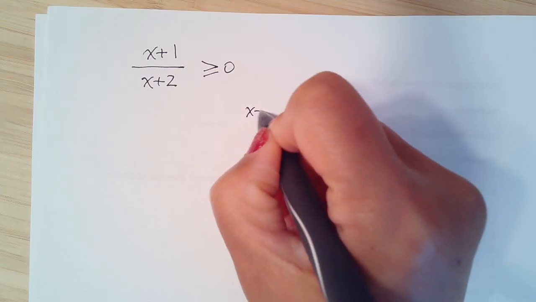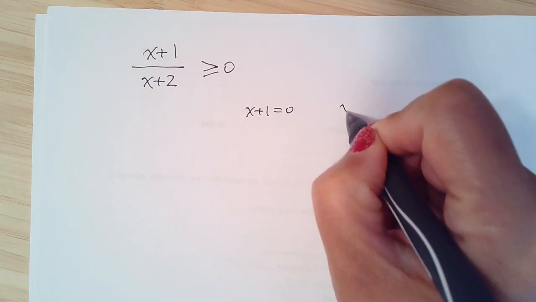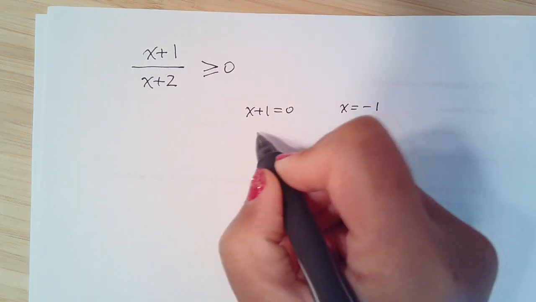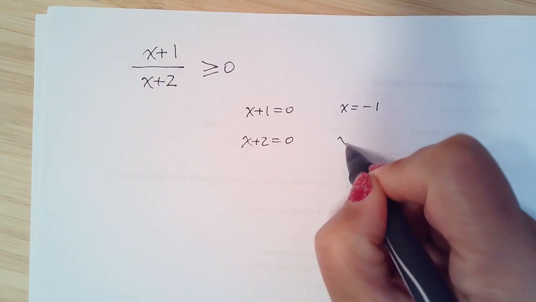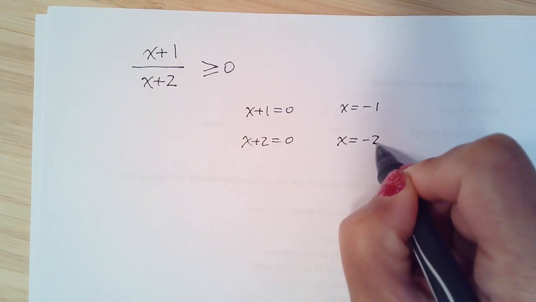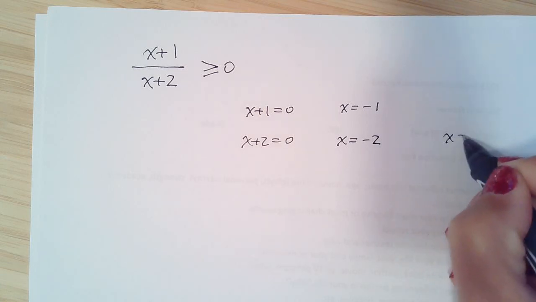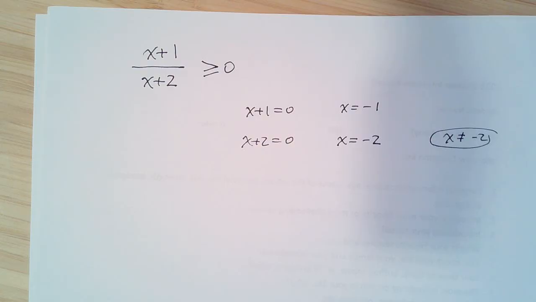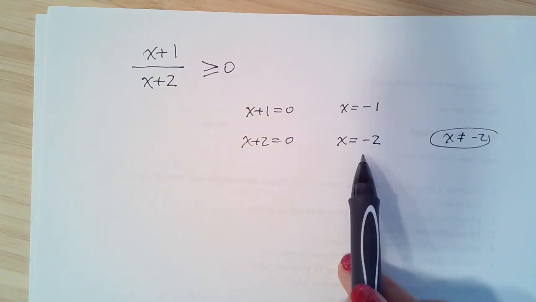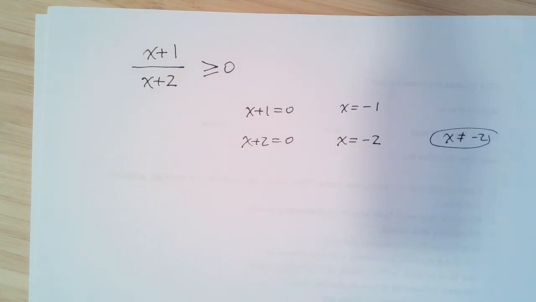So if you make the numerator to be 0, you get x equals -1, right? If you have x plus 2, the denominator, to be 0, then your x got to be -2. And of course, we know that x cannot be -2 at the end. Keep this in mind, because that's your domain. Okay, the x cannot be -2. But anyway, you have a -1 and -2.